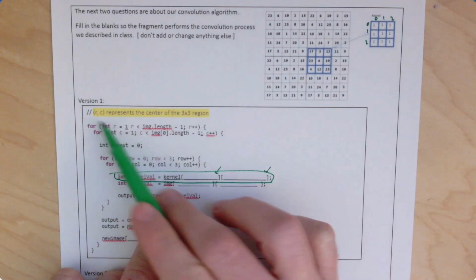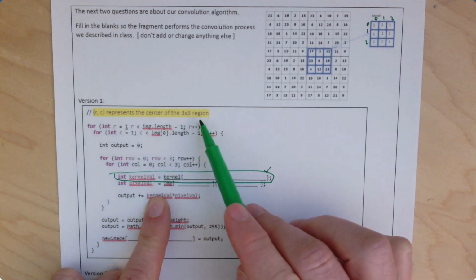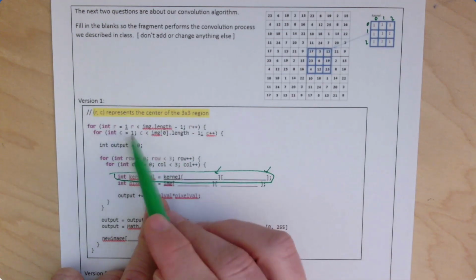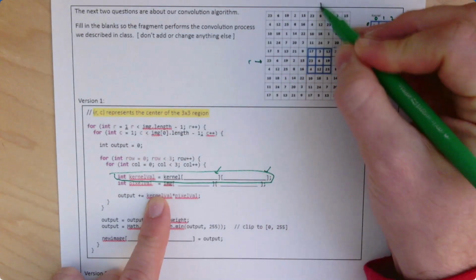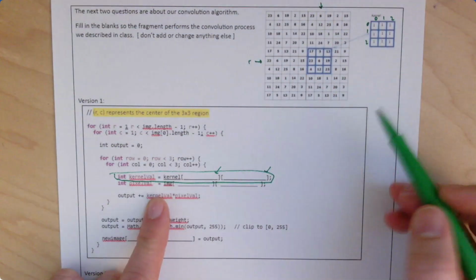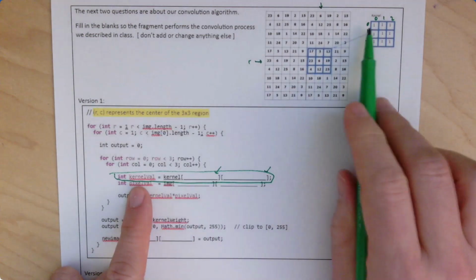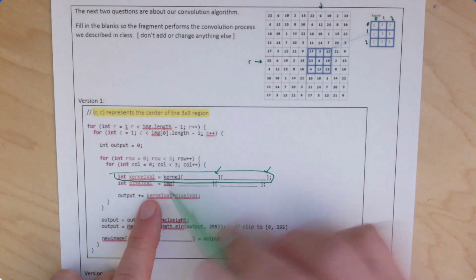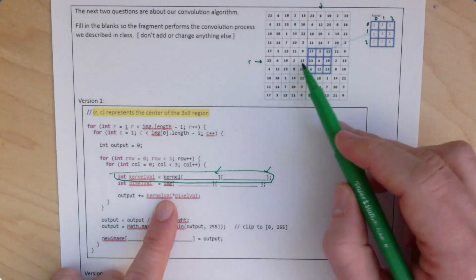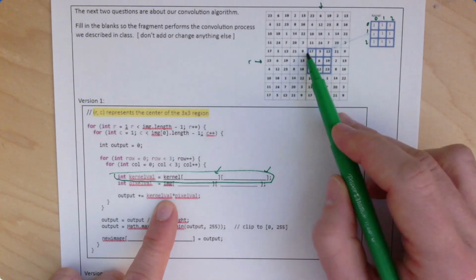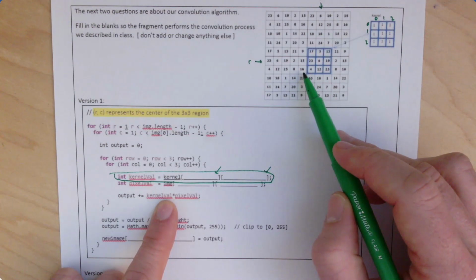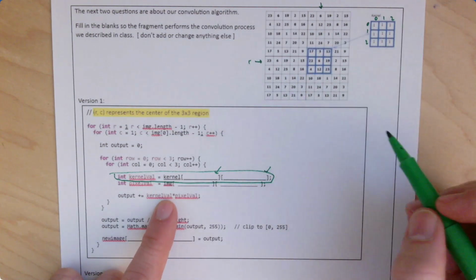Here I say RC represents the center of the 3x3 region, and you see R is here and C is there. So as the kernel values go from 0 to 2, we want the image values to go from row minus 1, the row above the center, up to row plus 1. And so they have to move together.